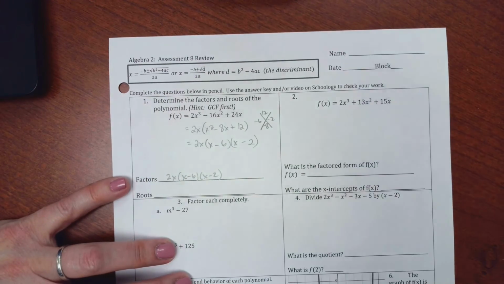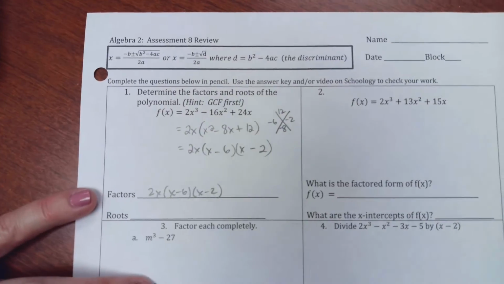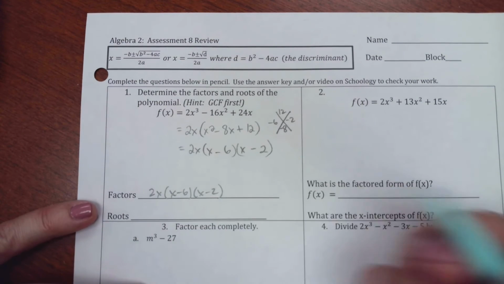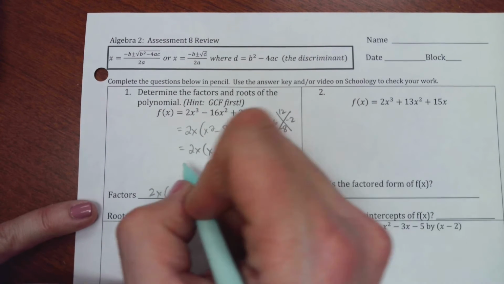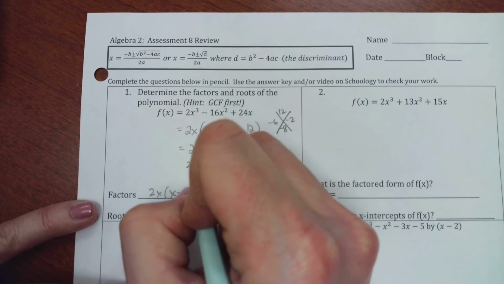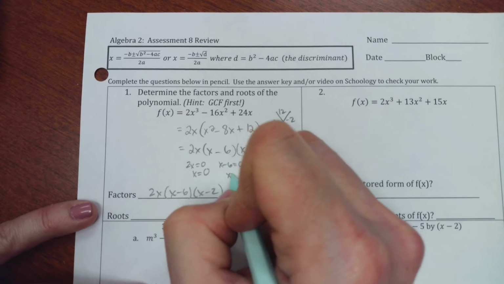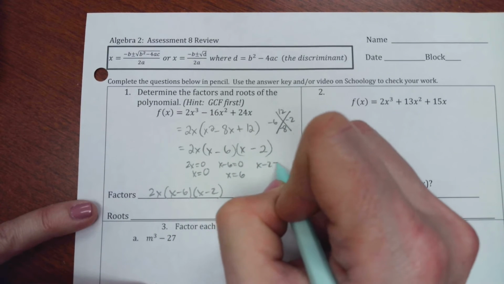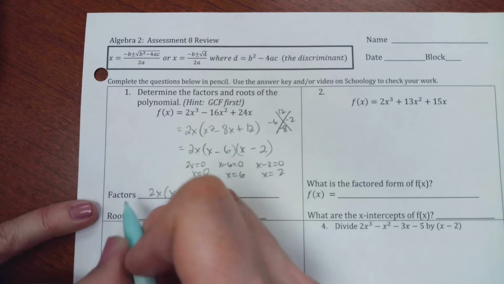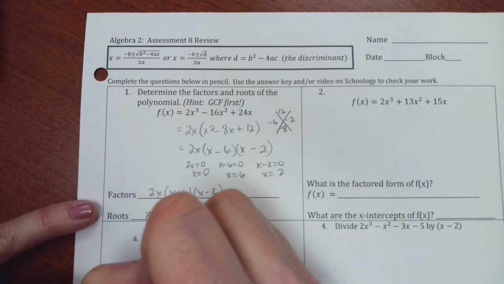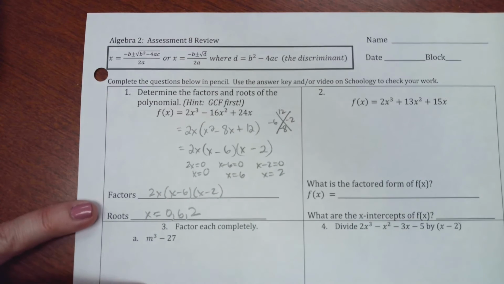And then your zeros, your roots, are whatever makes this 0. So when you set 2x equal to 0, you divide by 2, you get 0. X minus 6 equals 0, so your answer is 6. And x minus 2 equals 0, then your answer is 2. So there's your three roots, 0, 6, and 2.